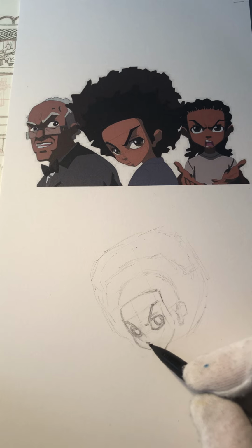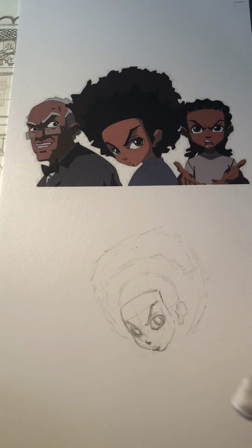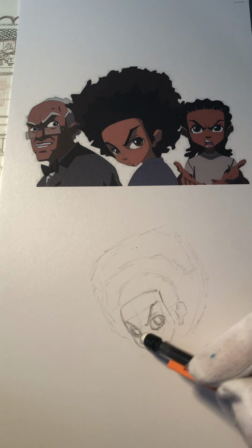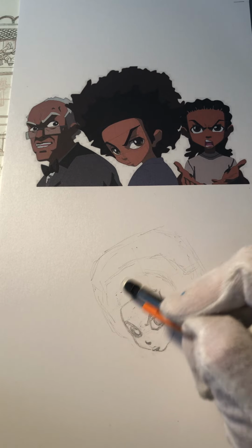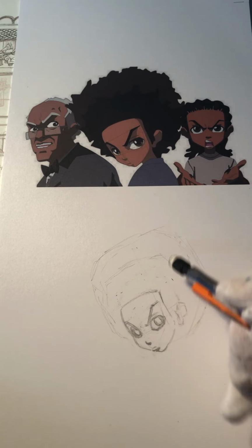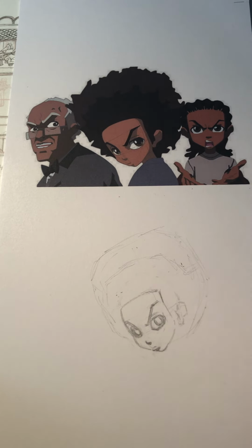It's got a shadow underneath. That's going to help give it some dimension. All right, I'll erase some more of my guides and just check these relationships again, make sure we're on the right track.